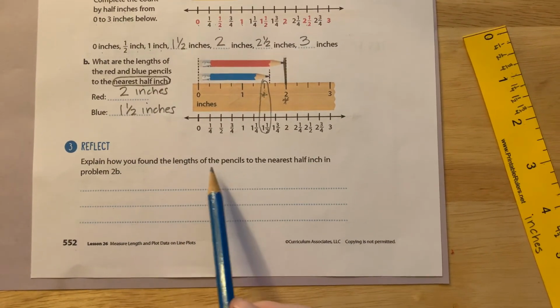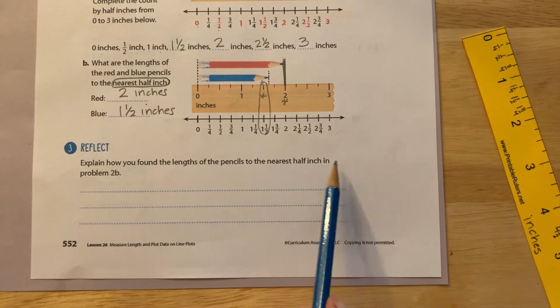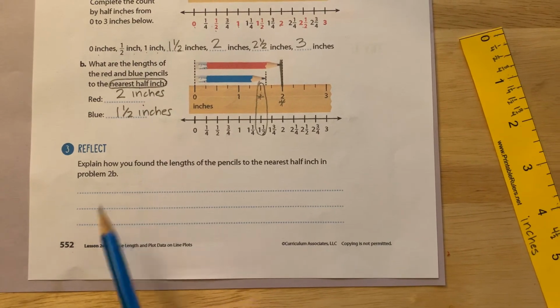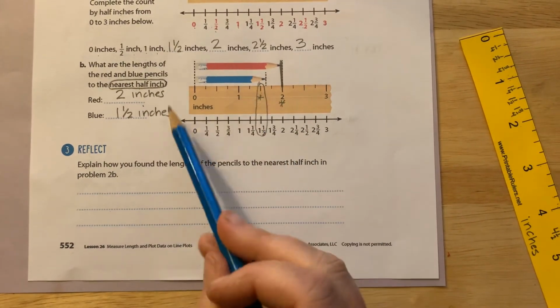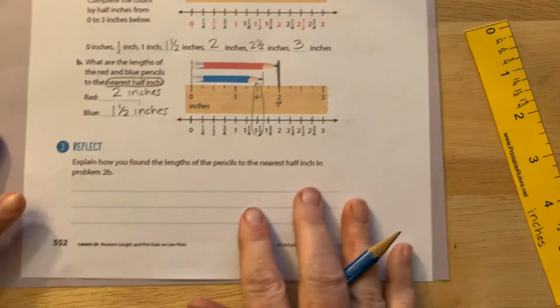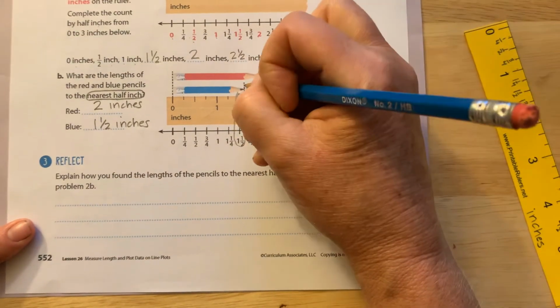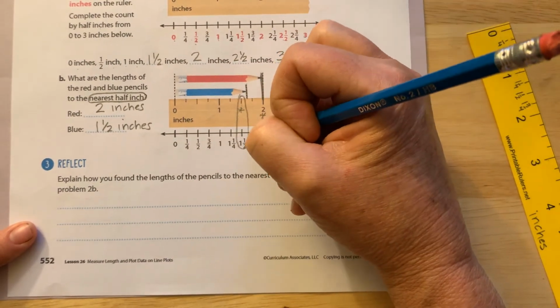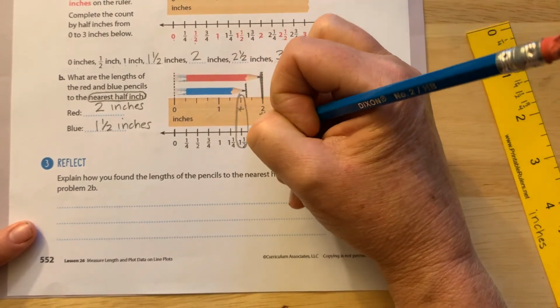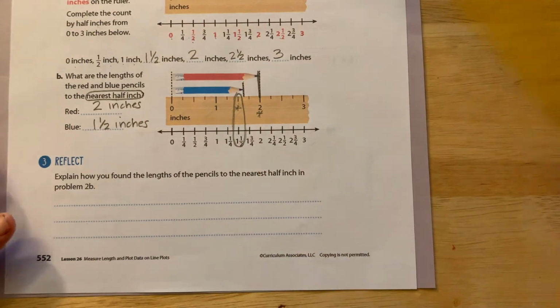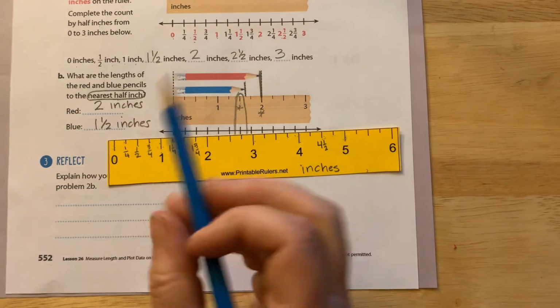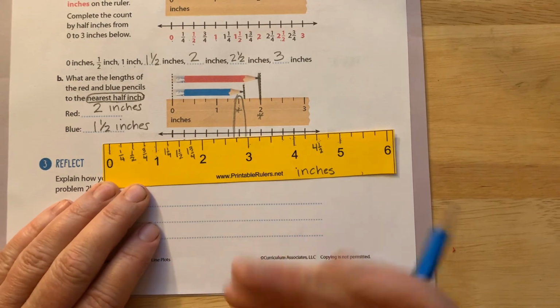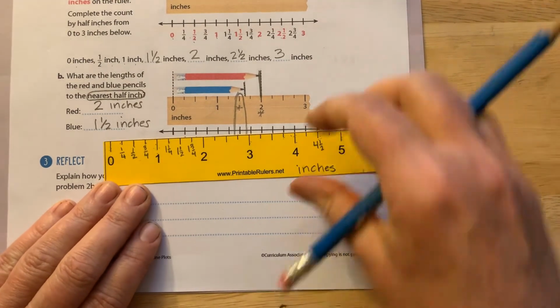Explain how you found the lengths of the pencils to the nearest 1/2 inch in problem 2B. How did we do that here? Notice that I made a line, or they made a line. It helps to make a line. And then I compared it to the line graph down below. If you need to, you can do the same thing with your ruler. You can actually put the numbers in that help you with the estimating.